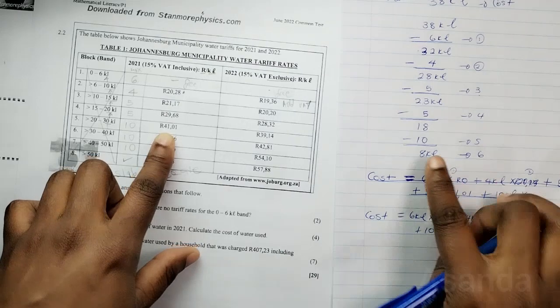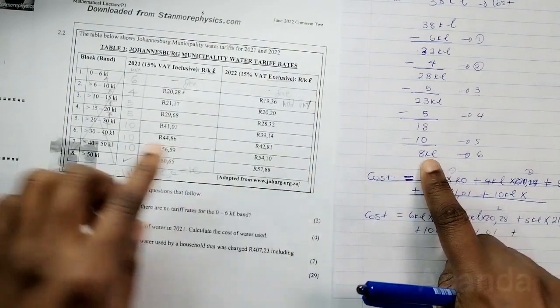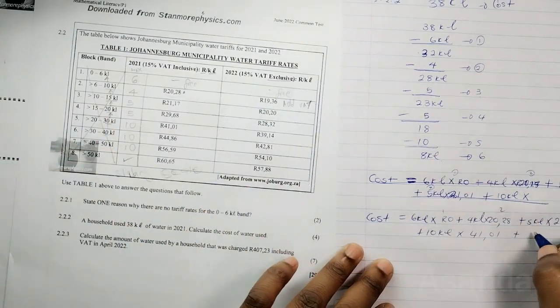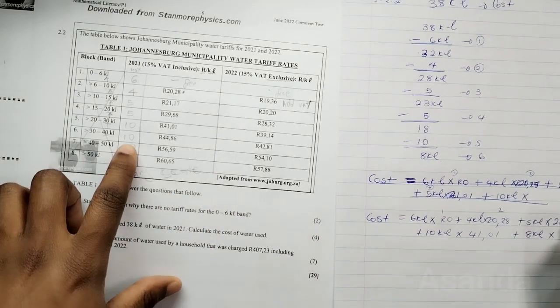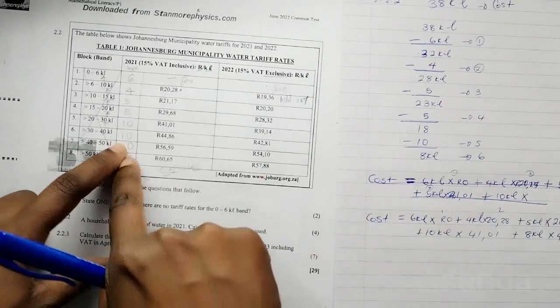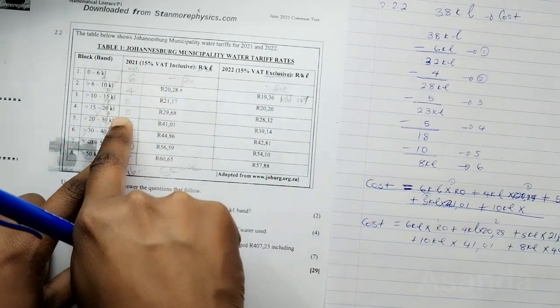Row 6. Now remember, we're looking at row 6. Be very careful. We are calculating for our water, not the maximum. The maximum is 10, but we have 8. So we're going to calculate for 8 kiloliters multiplied by the money there, which is 44.86. Once you take the 10, you're no longer calculating this person's water. You're just calculating the cost for the maximums, right?